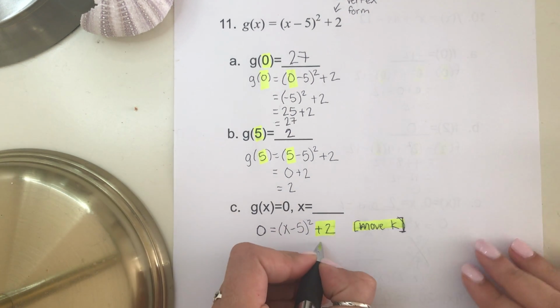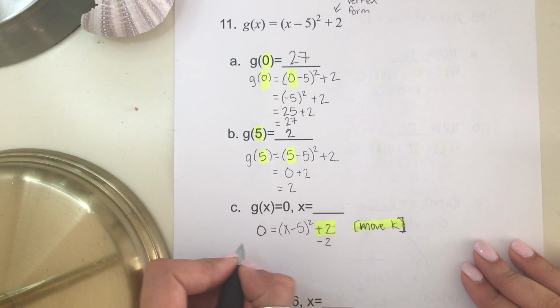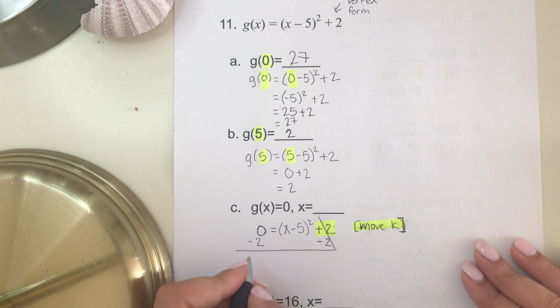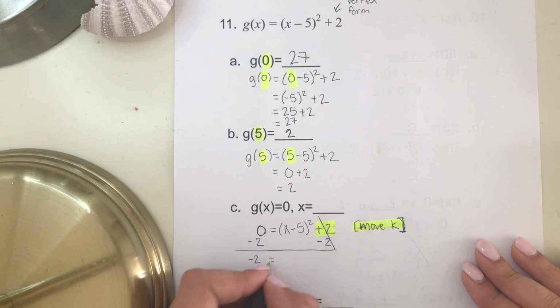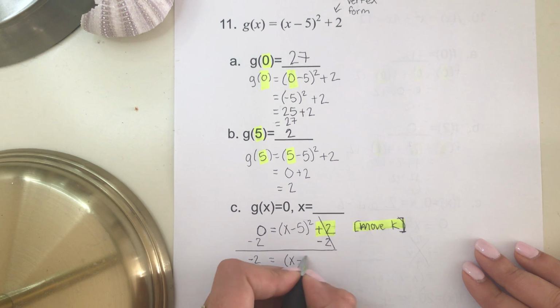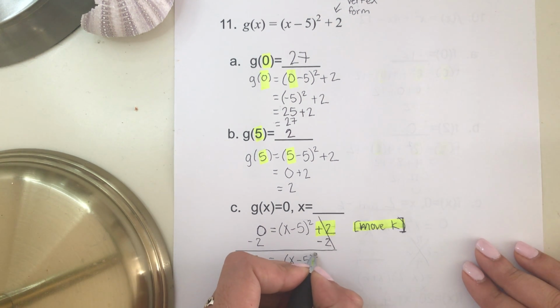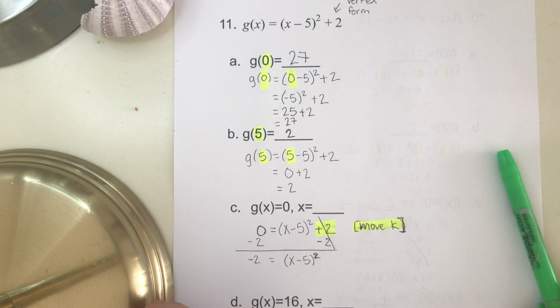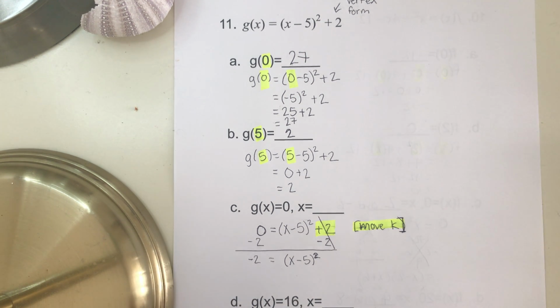So minus 2, minus 2. Negative 2 equals x minus 5 squared. Now, I don't have an a, a is 1, so I don't need to divide it off. But what I will need to do is square root both sides. So I'm going to do that in green.